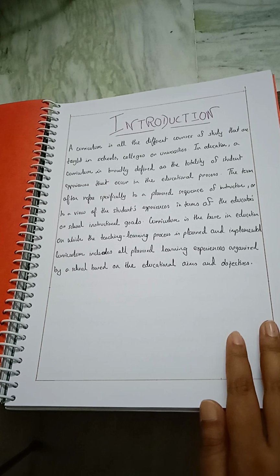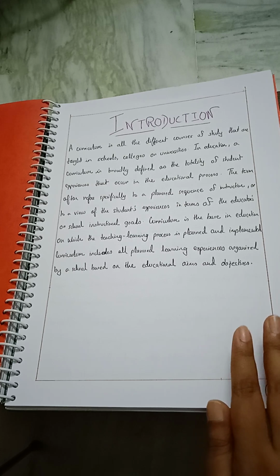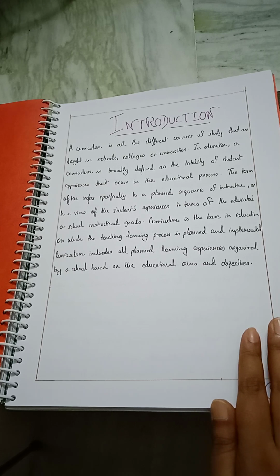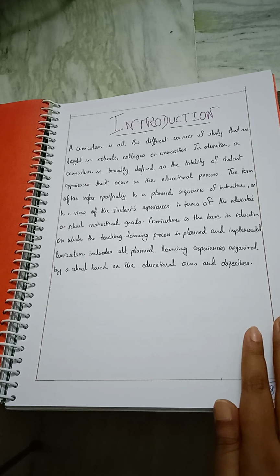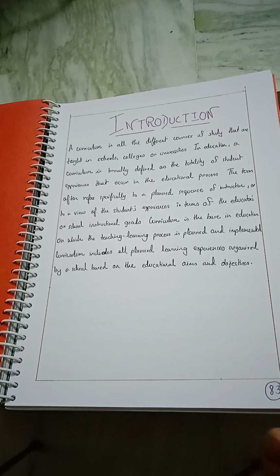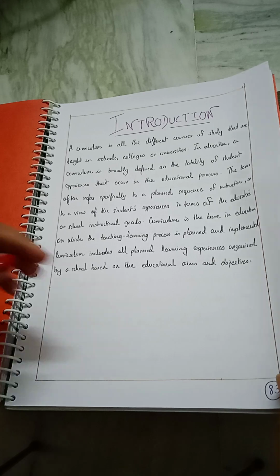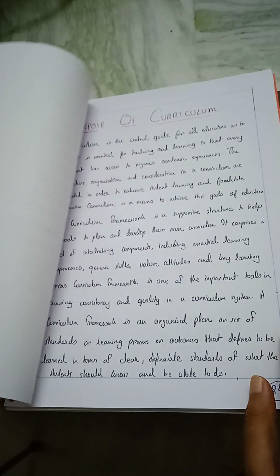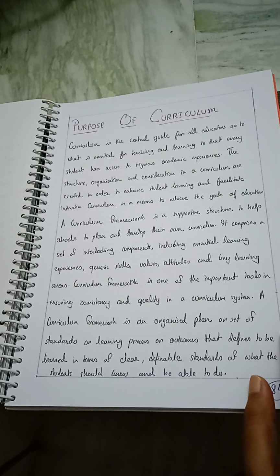In the introduction part, you have to write about what is curriculum, what are the goals of curriculum, meaning why curriculum is necessary for your education, and everything. All these details you have to write here in this introductory part.